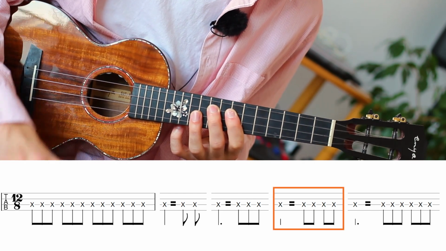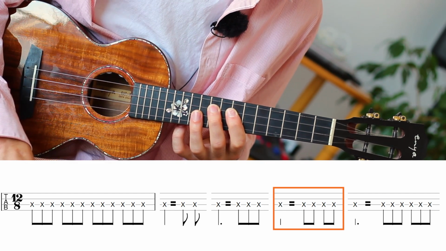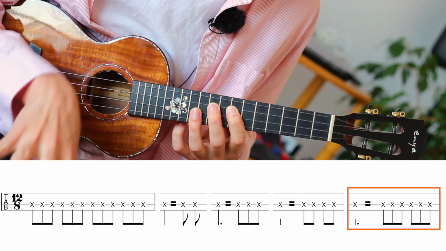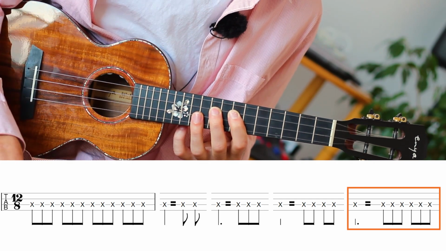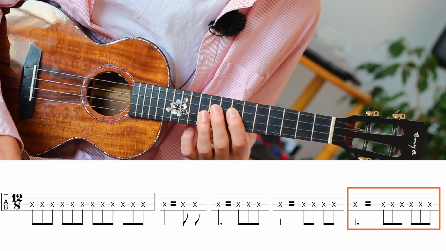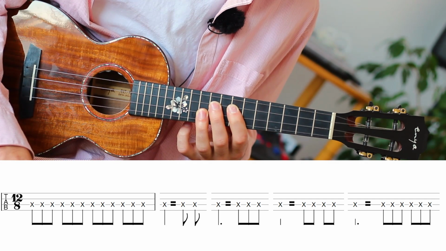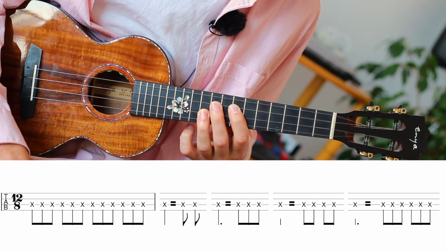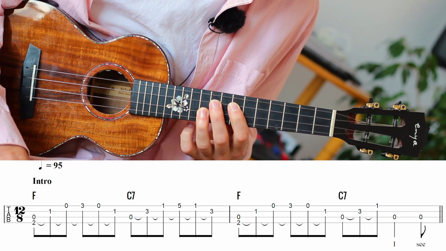Half note is occupying the time of 4 8th notes. Half note with a dot is occupying the time of 6 8th notes, all right? So this is how they look in this tab. I hope it is clear enough, all right? So let's start with the tab reading.